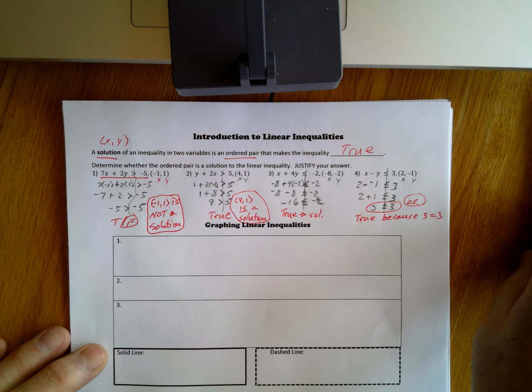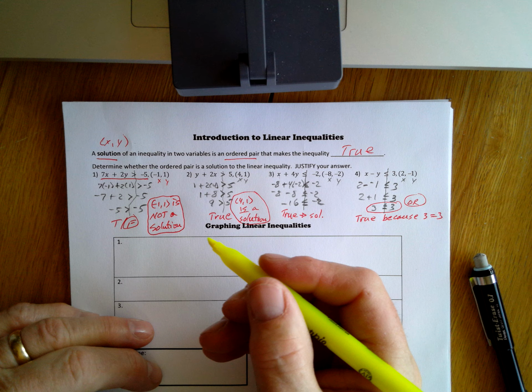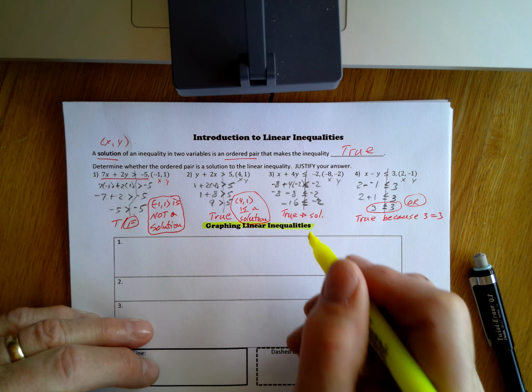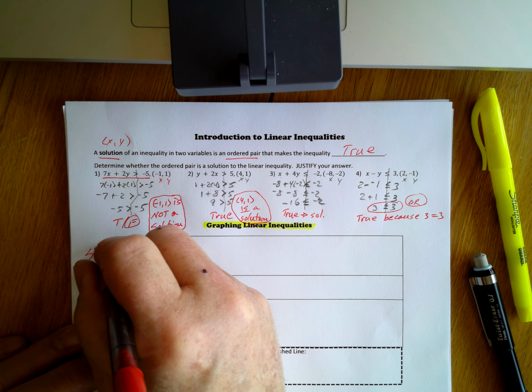All right. So graphing linear inequalities. Steps. Okay? So we're going to go over the steps for graphing linear inequalities.